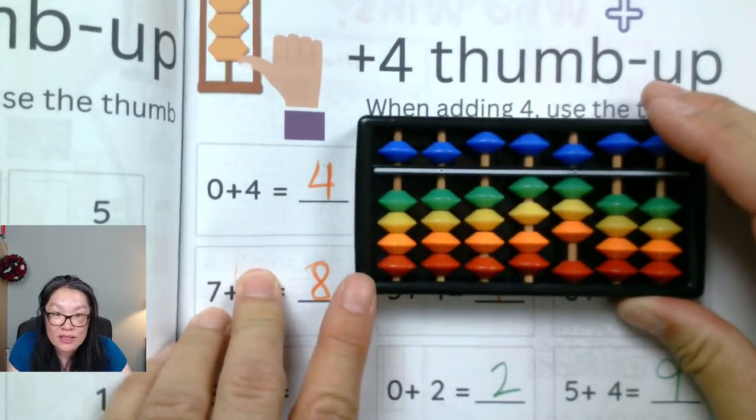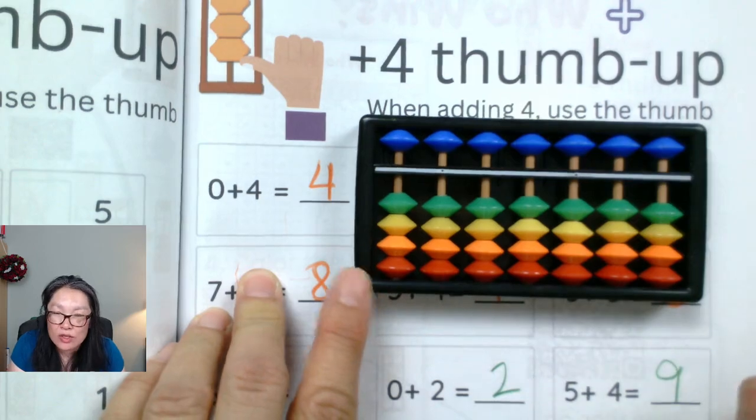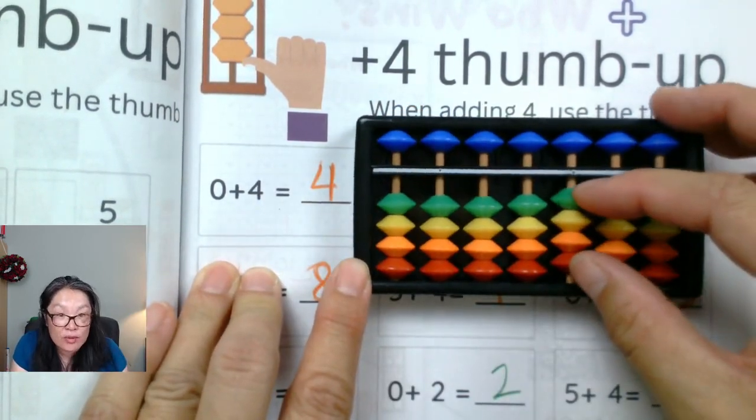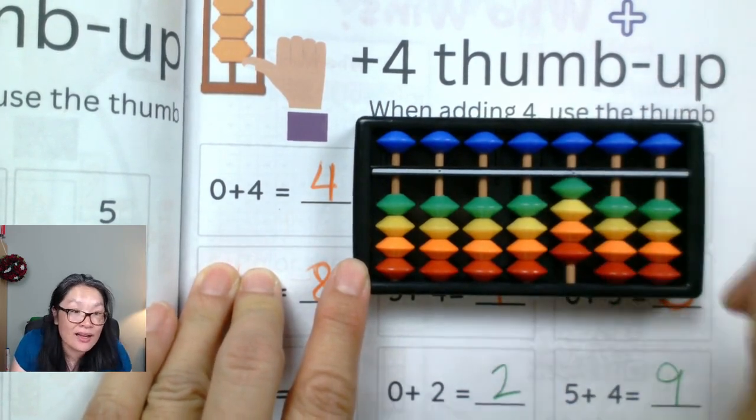So the 4, there's not too many questions with 4. So we have a 0 and then we add the 4. The reason why is because there's always going to be 4 beads, no matter what.